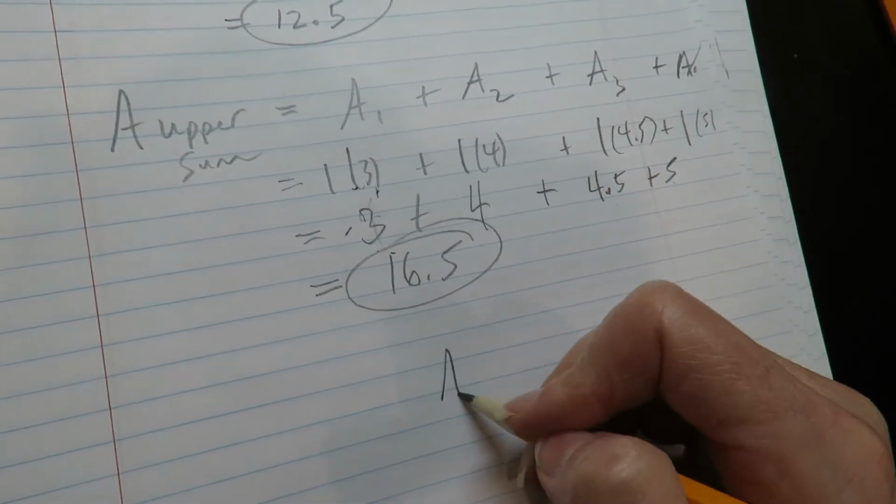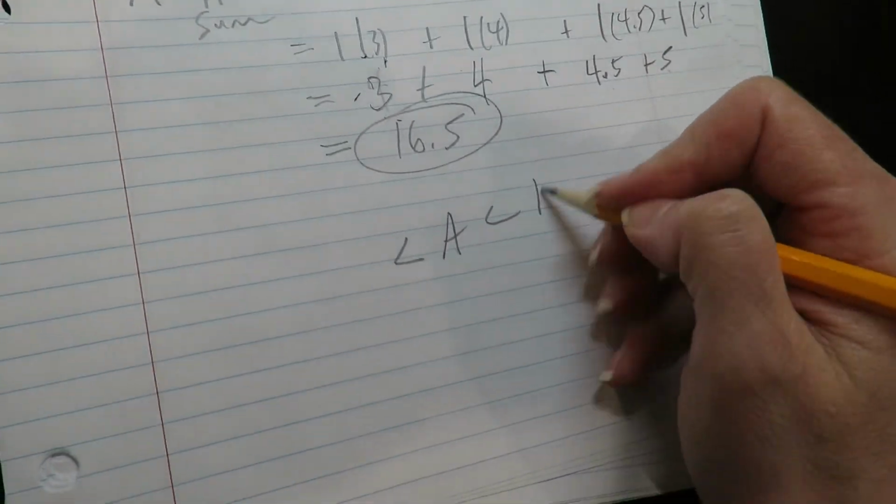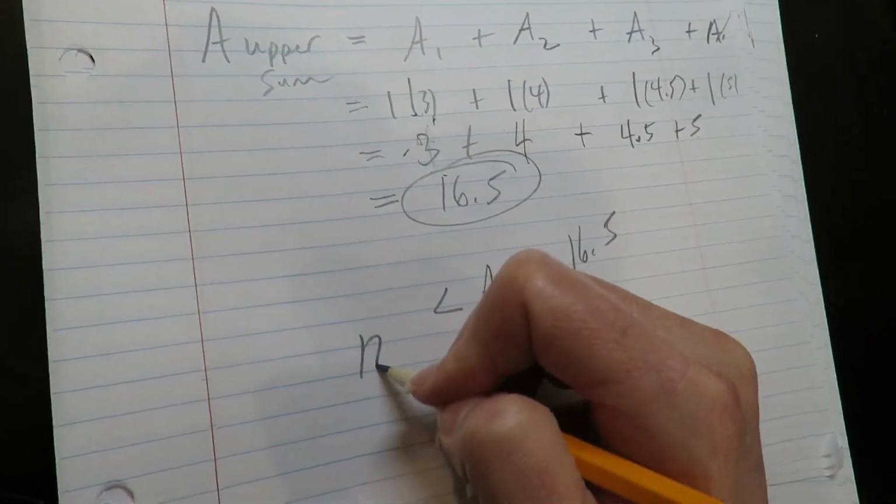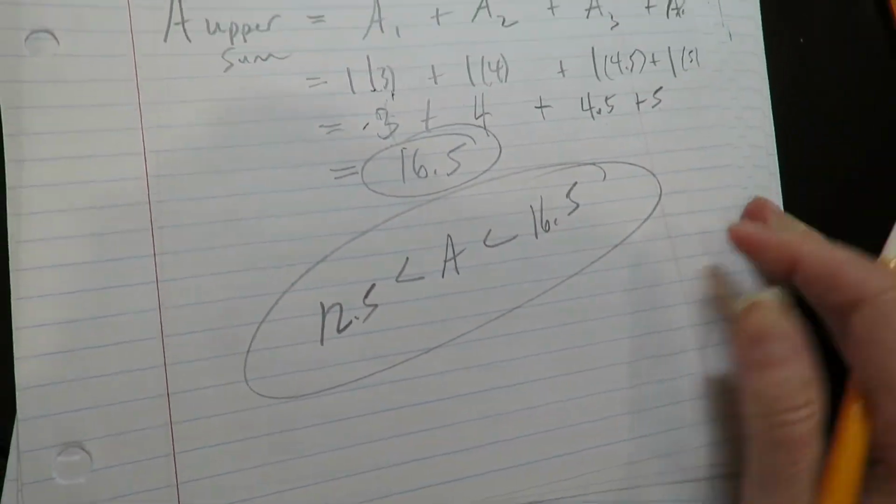Alright, so the true area is somewhere in between the 16.5 and the 12.5.